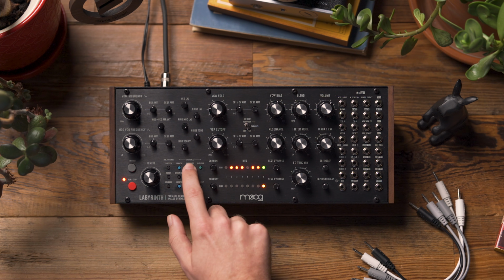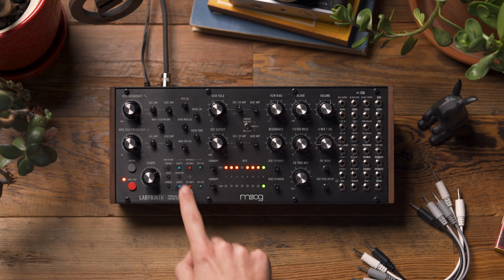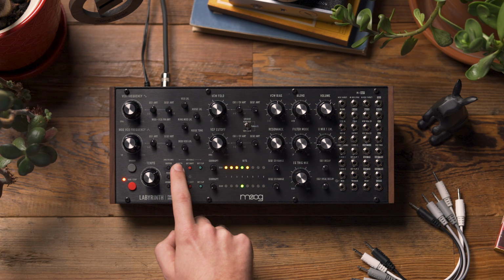Press bit shift to rotate all of the bits 1 bit, and press length to change the length of your sequence.